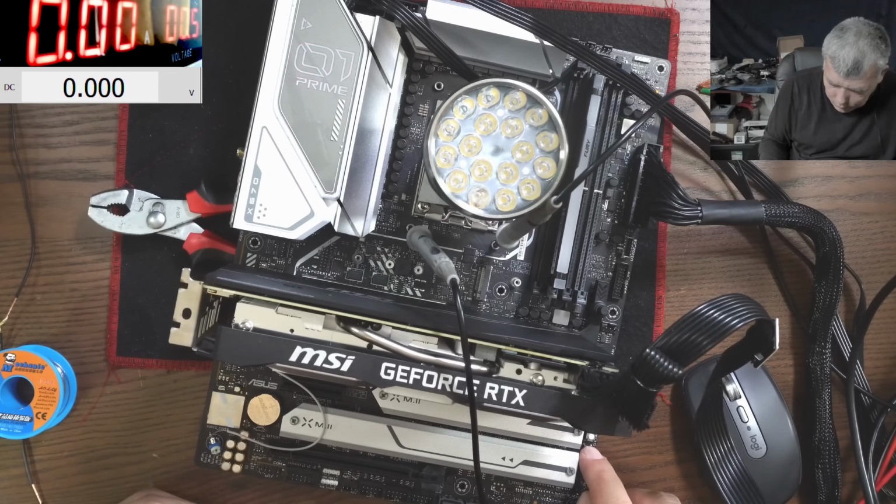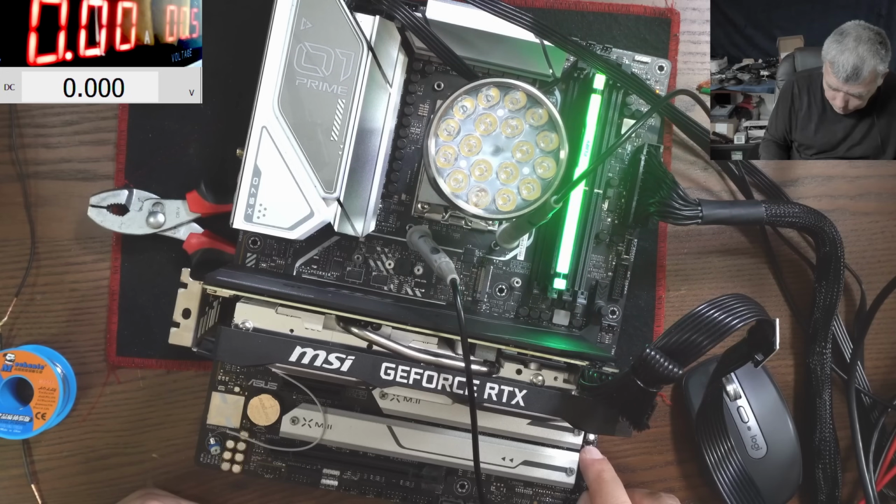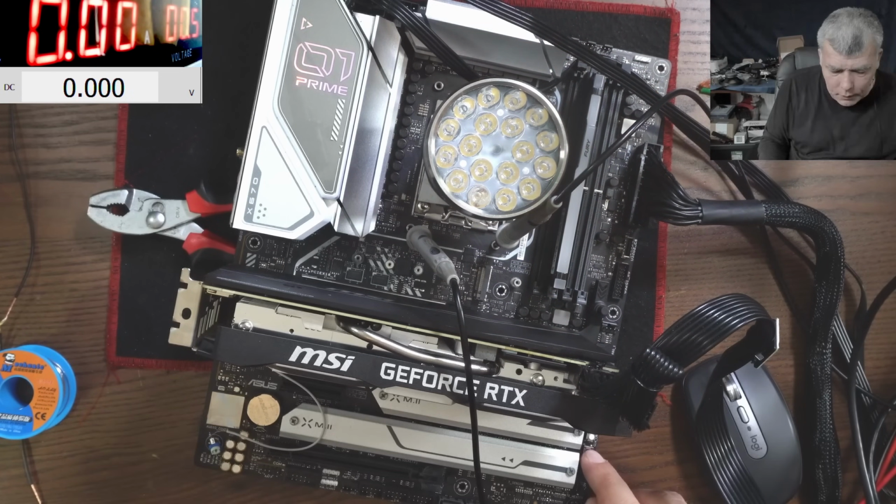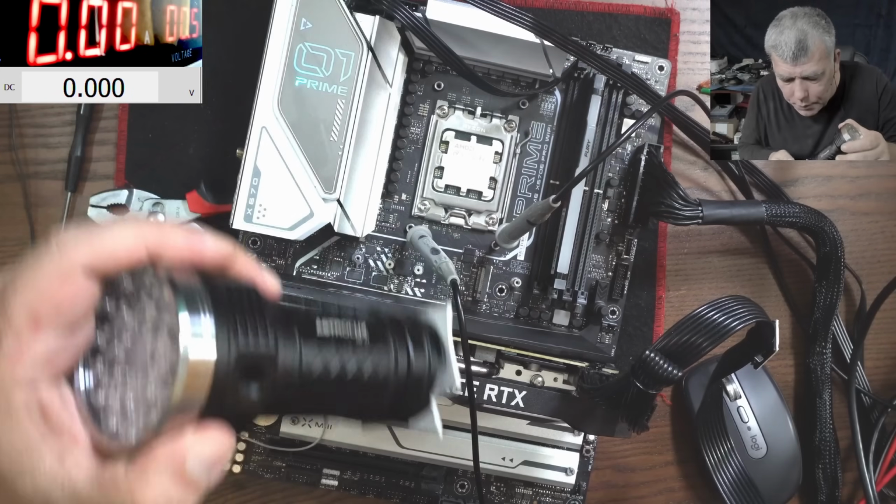Coming on. It's coming on and not working. We can adjust that one finely.